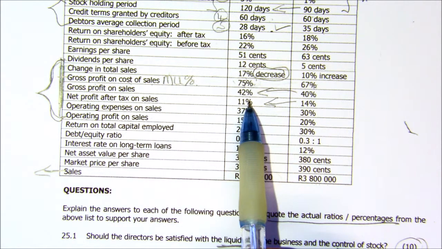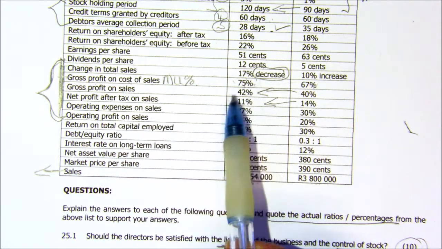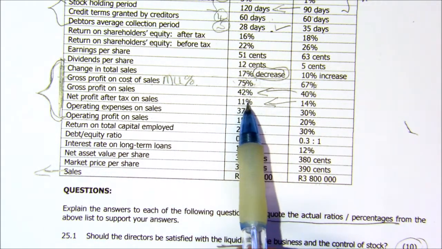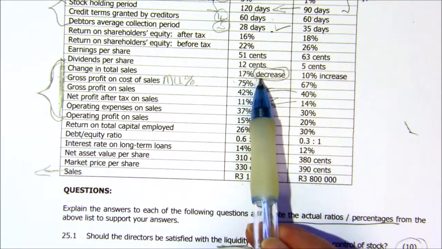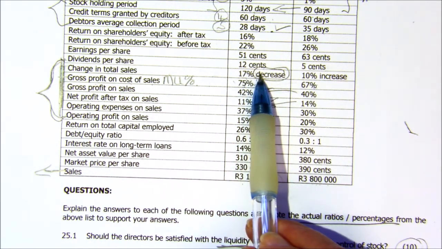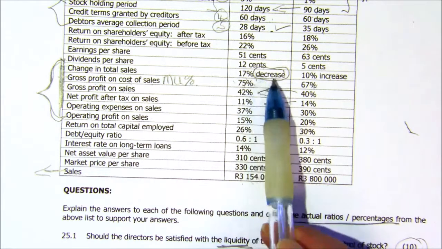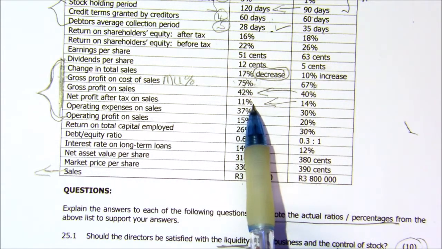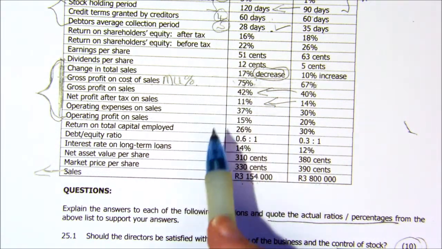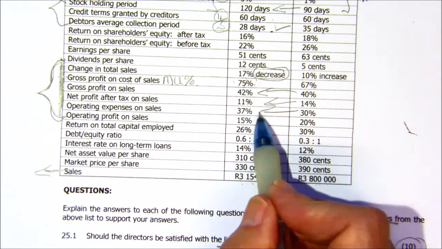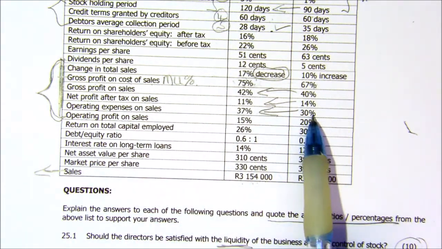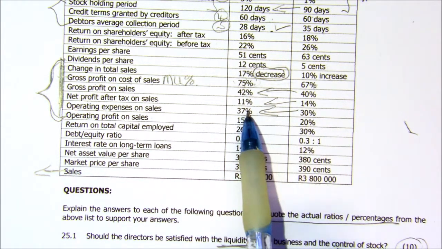And that is not good, because ultimately at the end of the day, we are looking at maximizing our profit. Of course, because our sales have decreased up at the top here, it is going to have a bearing on your net profit. But also your expenses. Look at this. Expenses have increased, and remember you are stating this in your answer, have increased from 30% to 37%.